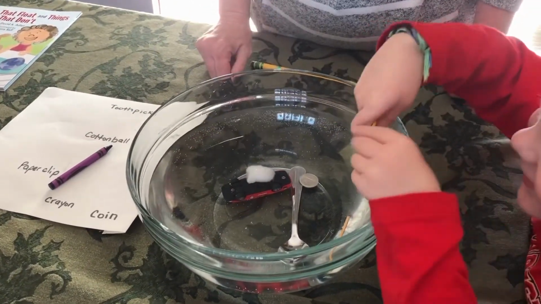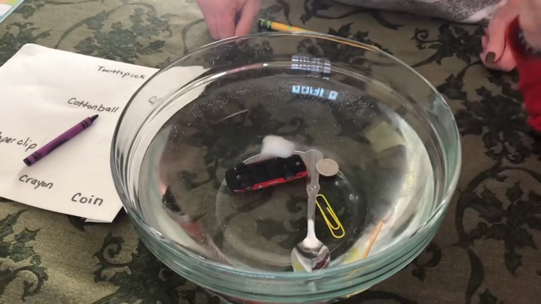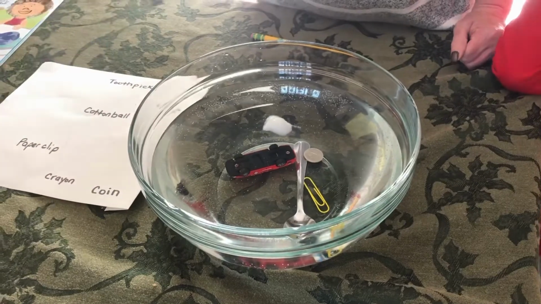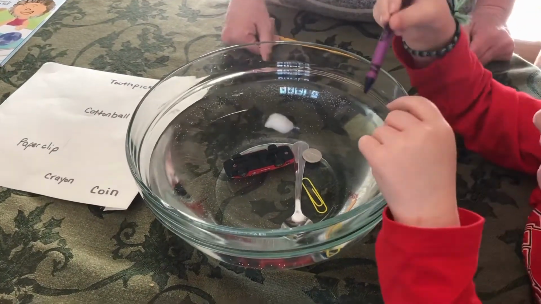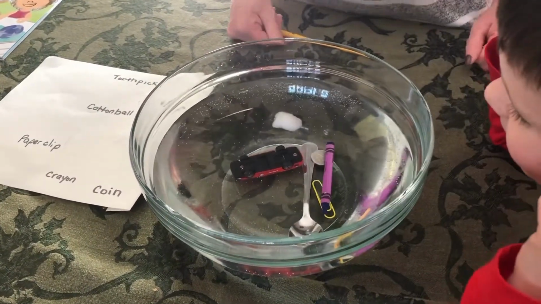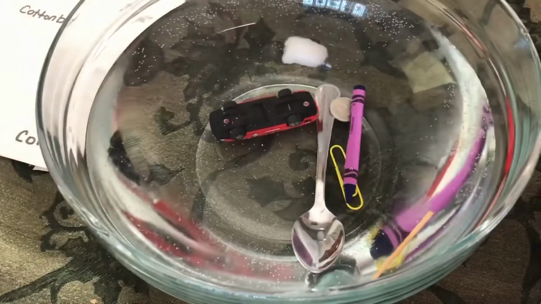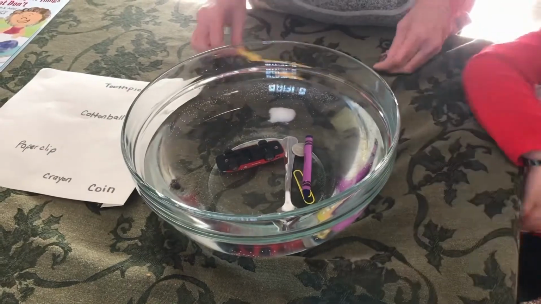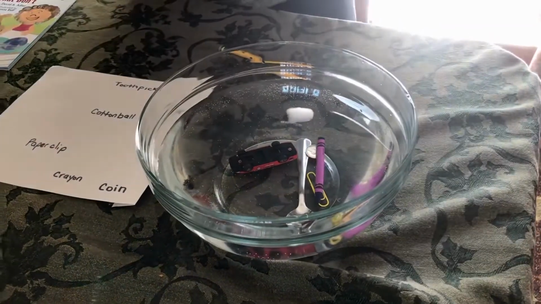Is the paperclip gonna sink or float? It sunk. And the crayon. The crayon didn't float either. And Giovanni said it was going to float. So now we'll have to put our predictions on the board.